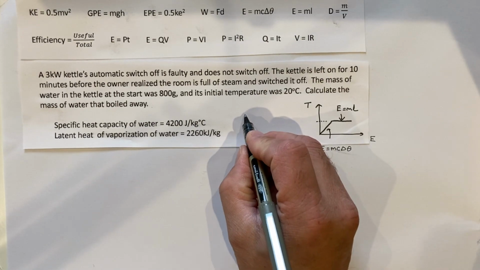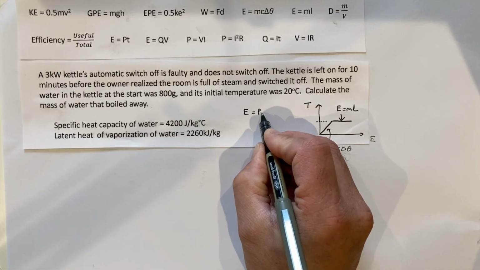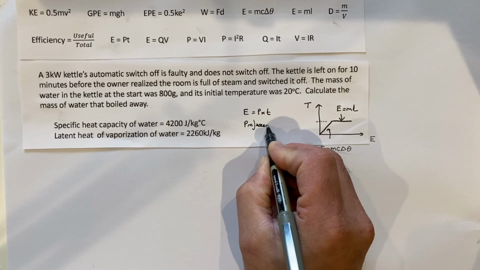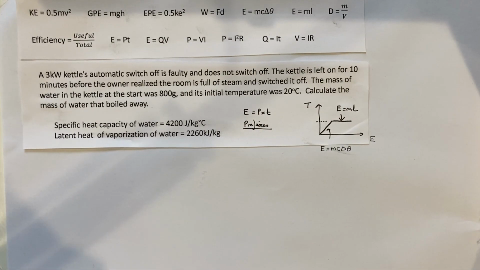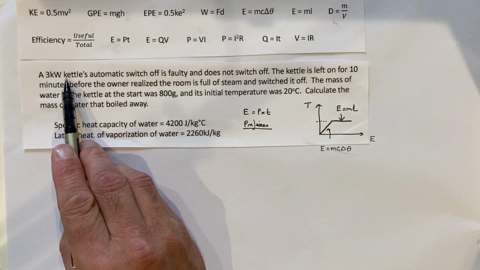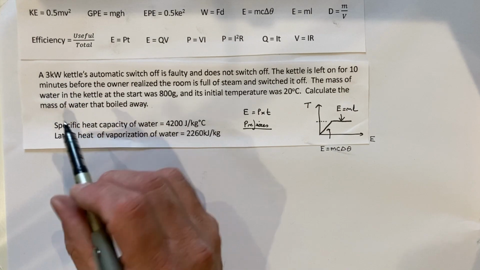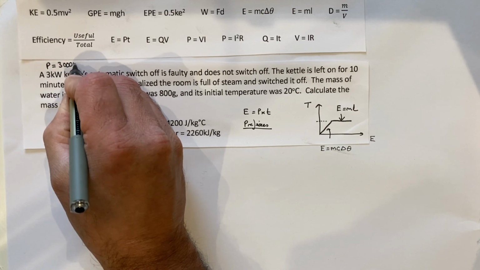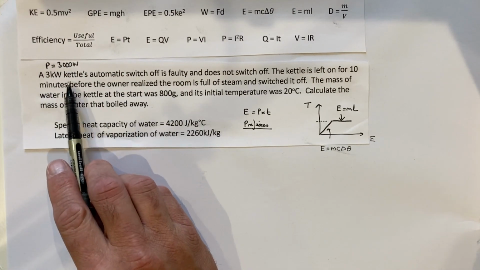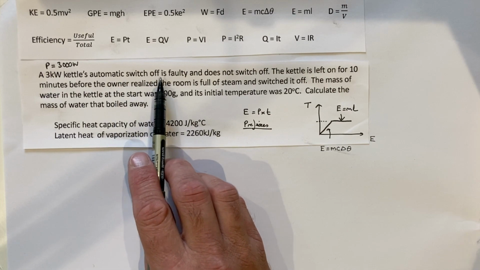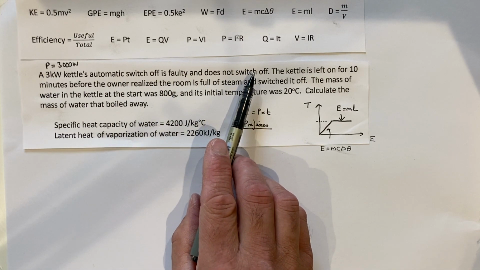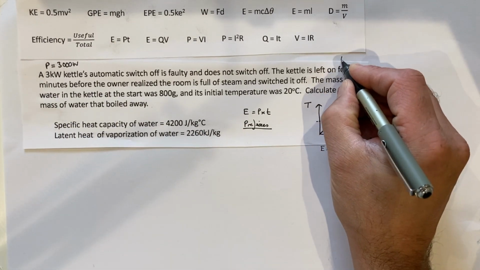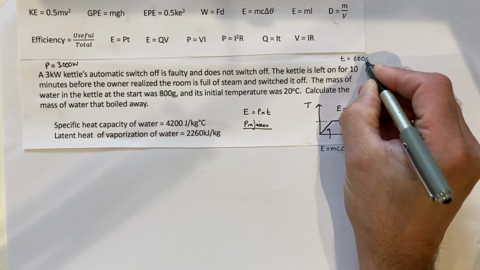And again, I'm going to remind myself that energy is power times time, and remind myself to think about prefixes. So it says a 3 kilowatt kettle. So we know watts is power. So I've been told the power is 3 kilowatts. So that's 3,000 watts. A 3,000 watt kettle's automatic switch off is faulty and does not switch off. The kettle is left on for 10 minutes. So I've got a time equal to 600 seconds.